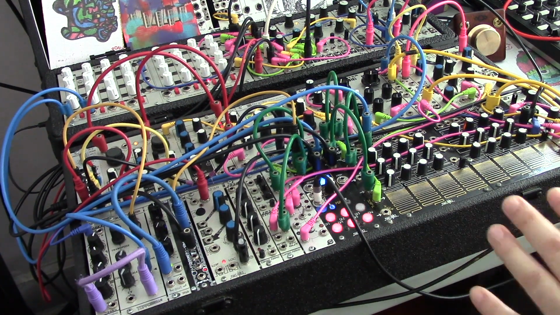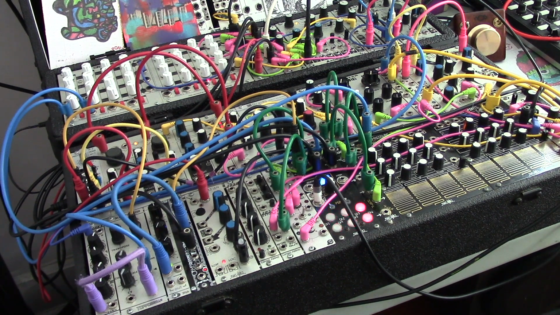There's quite a few other things I can do with it, but most of the things fall in the range of either played and performed notes or changing the settings of a sequencer. There's a couple other little tricky things I do with it, but I won't go into that right now.